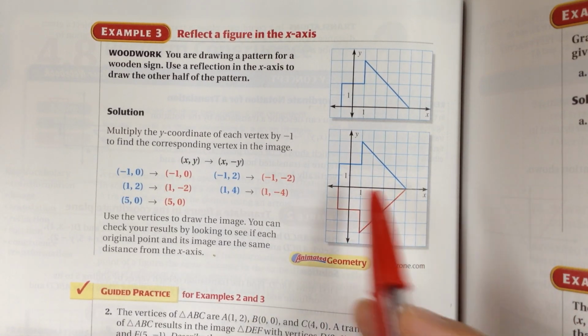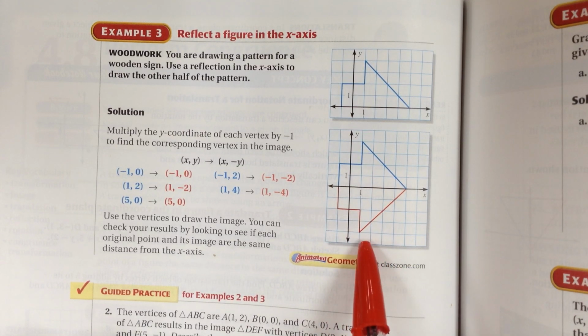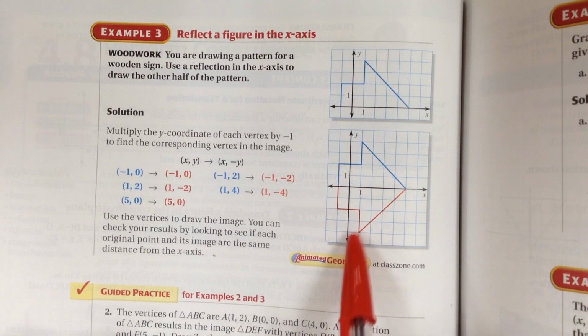Or you can use a coordinate. Okay. And this point is 1, 2, 3, 4. So you just go the opposite direction. Go 1, 2, 3, 4. Okay. And just draw it.